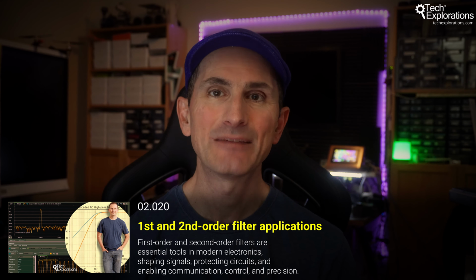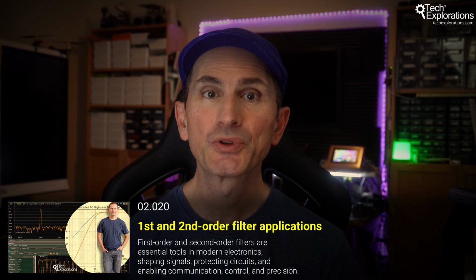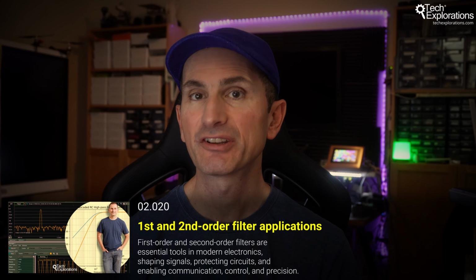First order and second order filters are far more than academic exercises. They're essential tools in modern electronics, shaping signals, protecting circuits, and enabling communication, control, and precision. By mastering first order filters, you gain practical skills that are directly useful across a wide range of real-world applications. The concepts you're about to learn will not only help you in designing circuits, but also deepen your understanding of how everyday technologies around you operate.